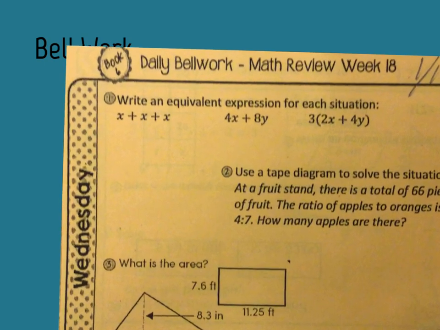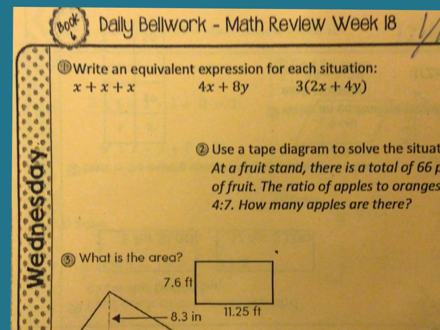So let's take a look at this. It says write an equivalent expression for each situation. I have x plus x plus x. Well, how many x's do I have there? That is 3, 3x. Okay, so if we look at the next one here, it says 4x plus 8y. Well, those can't go together, so it's done. X's can't go with y's, so we are going to just leave it like that.